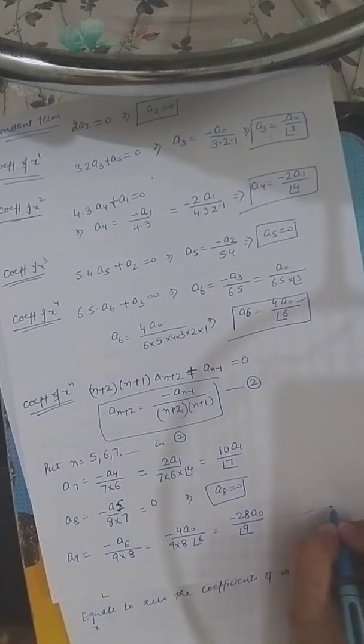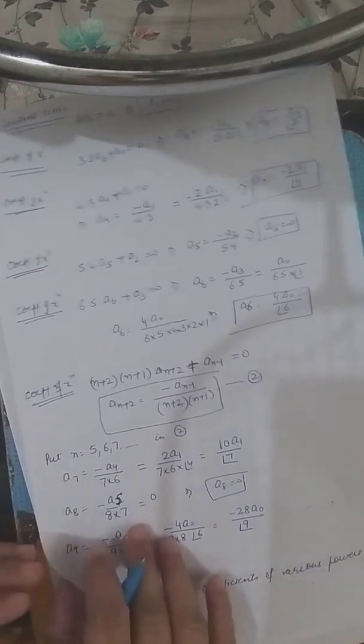Now substitute all these values in this assumed solution.